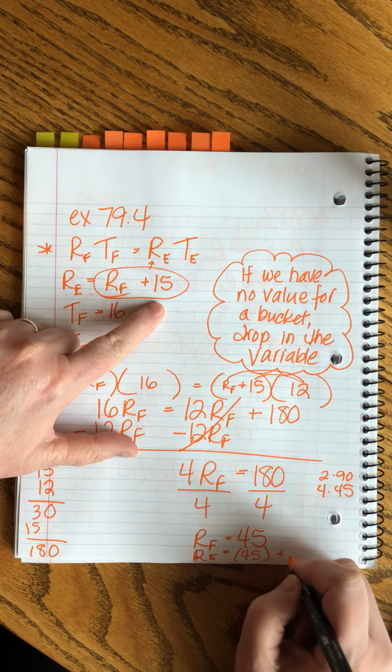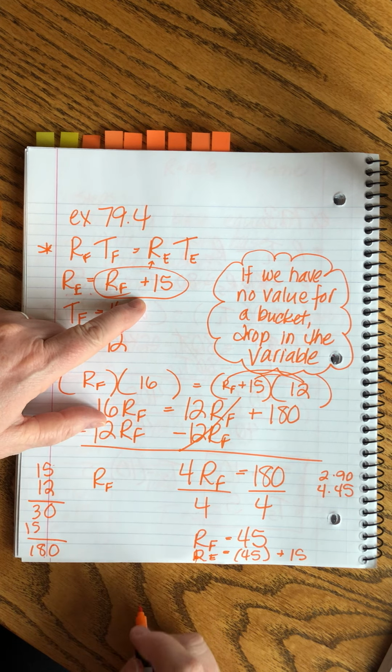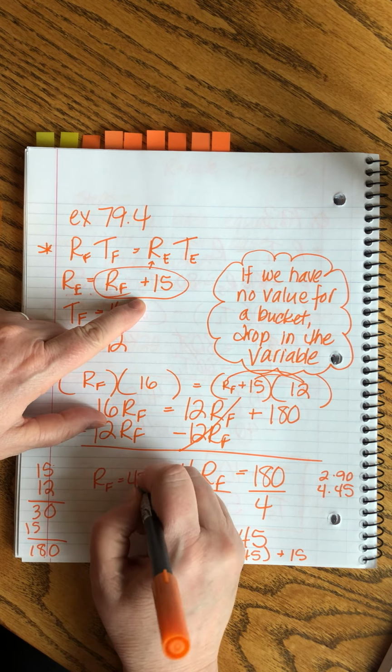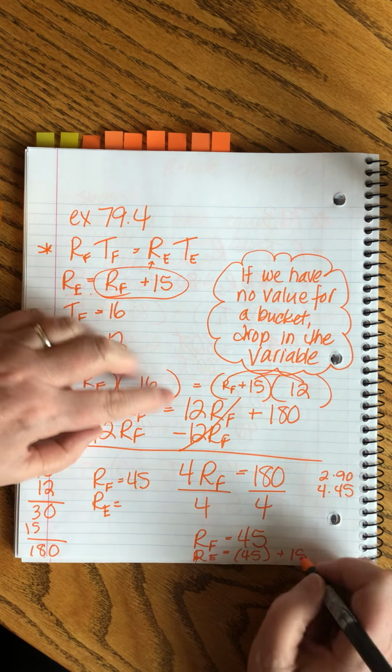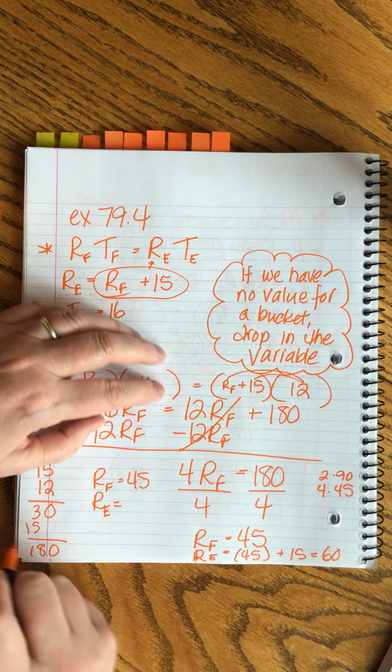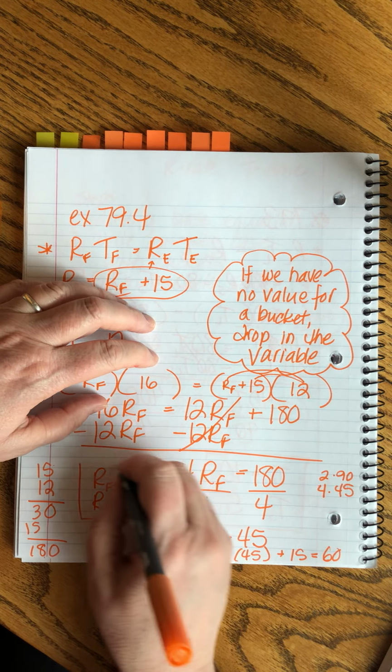45 plus 15. So I'll write my final answers here. RF equals 45. R sub E equals 60. Yay!